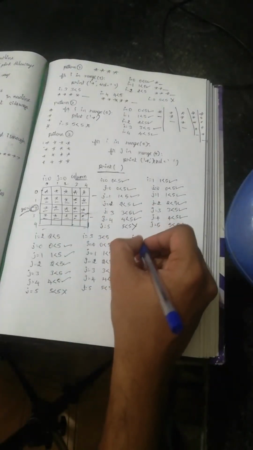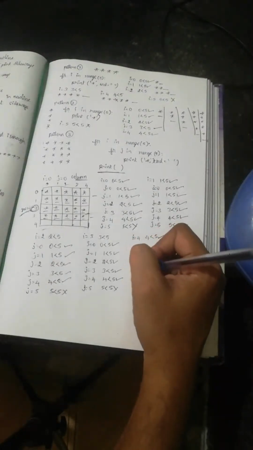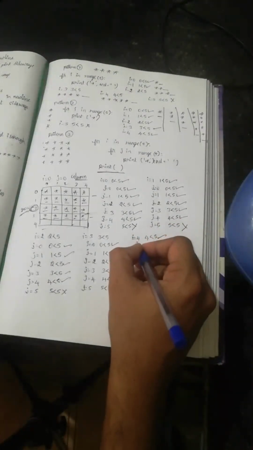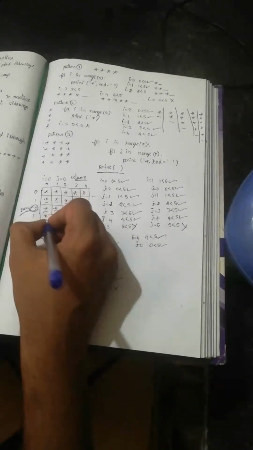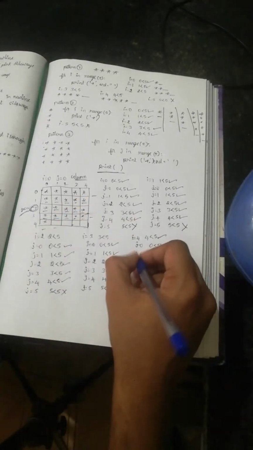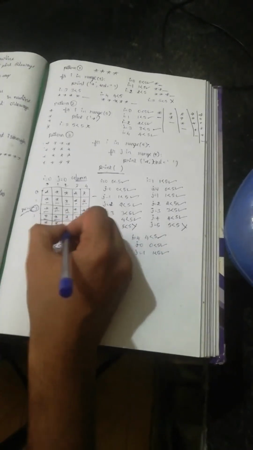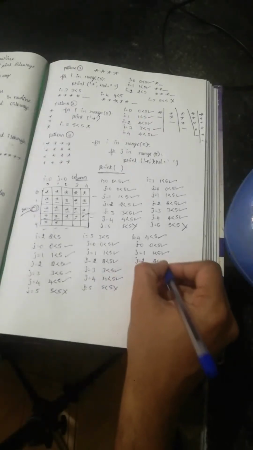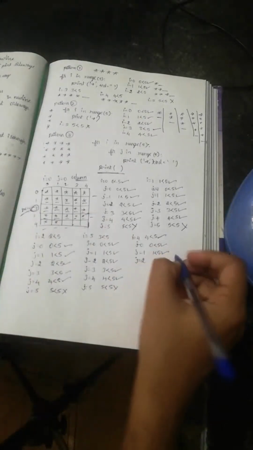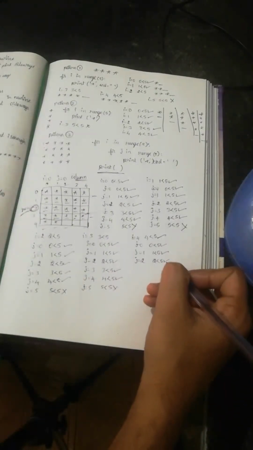This time i equal to 4, 4 less than 5, condition true. It's going to the inner loop where j equal to 0, 0 less than 5, condition true. We are going to print star and move to the next place. j equal to 1, 1 less than 5, condition true. Print the star, move the cursor to the next place. j equal to 2, 2 less than 5, condition is true. We are going to print the star and move the cursor.